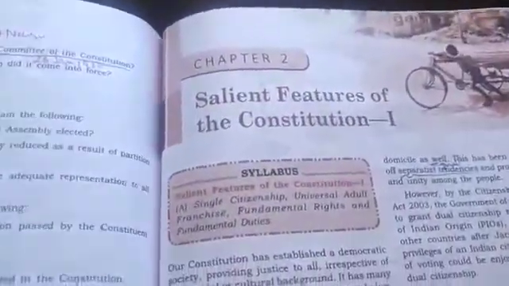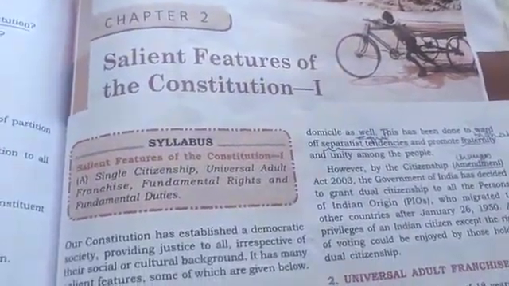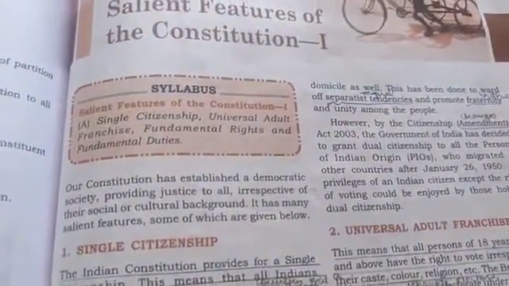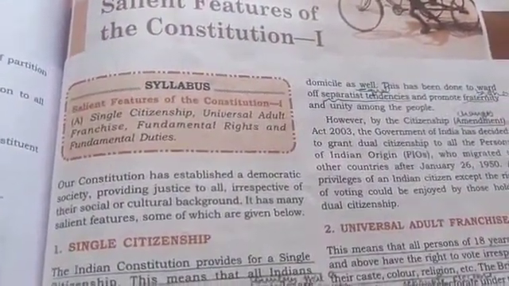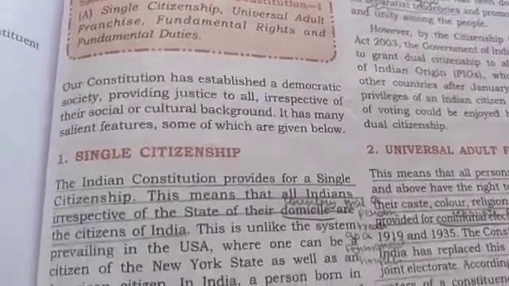Now in chapter 2 of civics, we will learn about the salient features of the constitution. In this particular video, we are only going to learn about the single citizenship and the universal adult franchise. Let us see what it is all about.